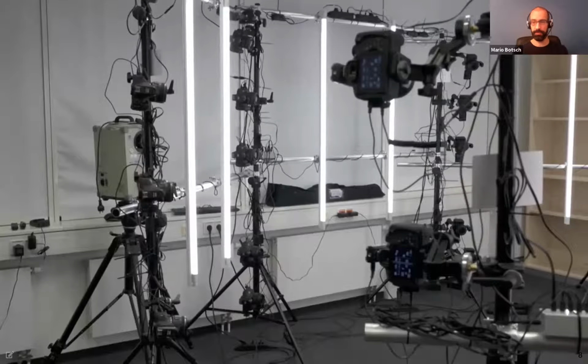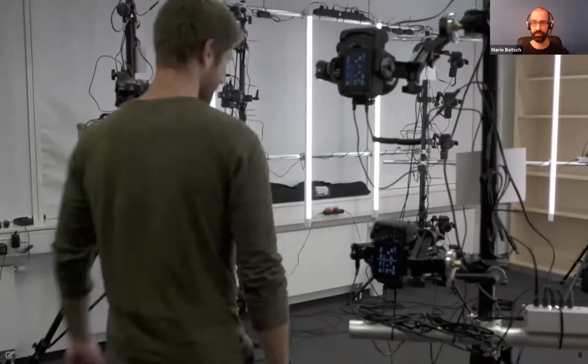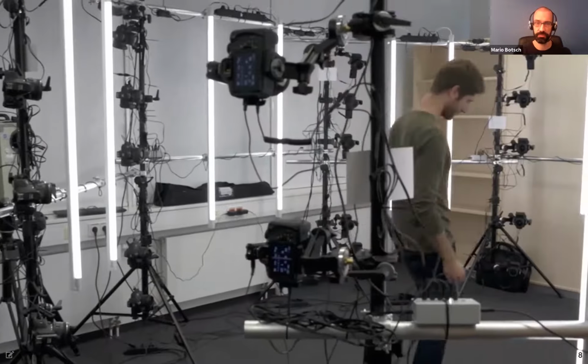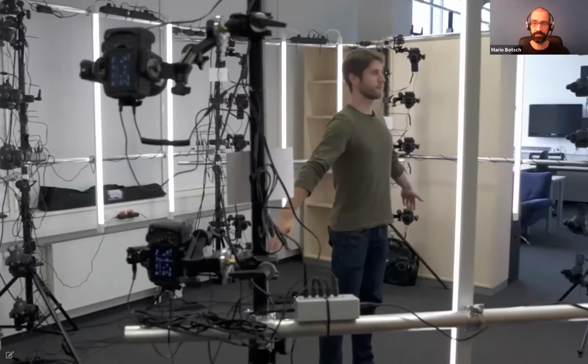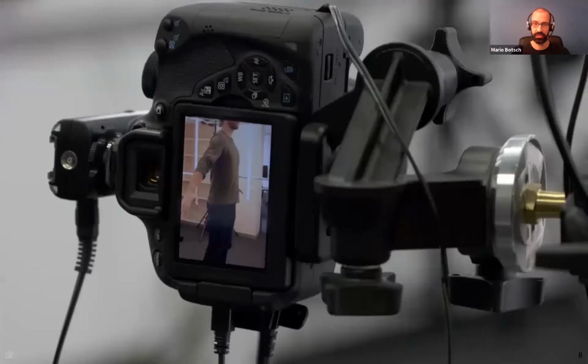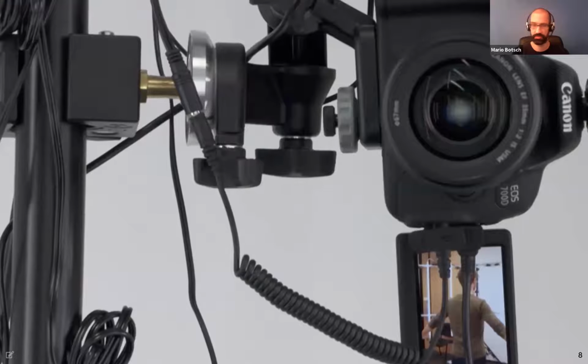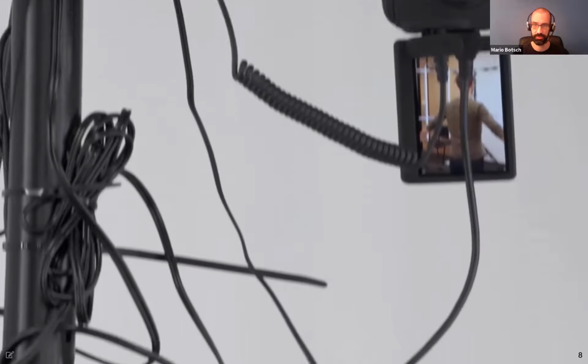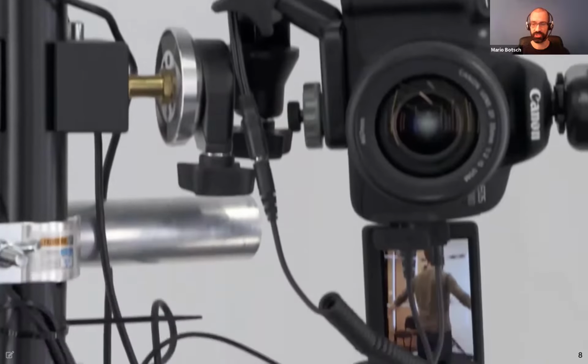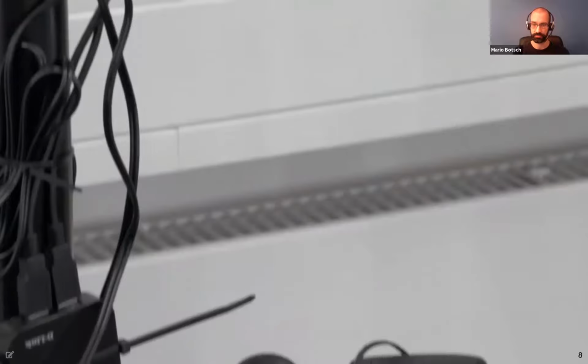So we need to scan people, and this is a video of our setup. Over the years, I kept buying cameras. We built this camera rig, which consists of 8 pillars of 6 cameras, so 48 cameras, which are synchronized by wire. So you press one button, they all take an image.